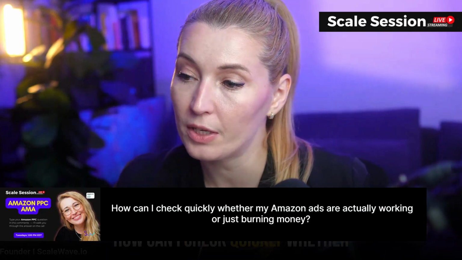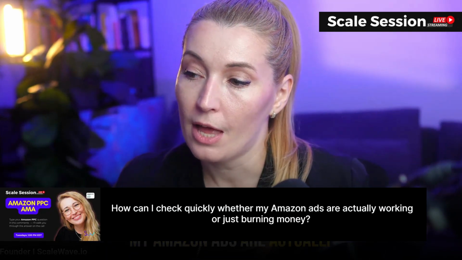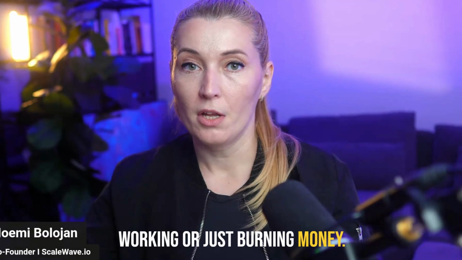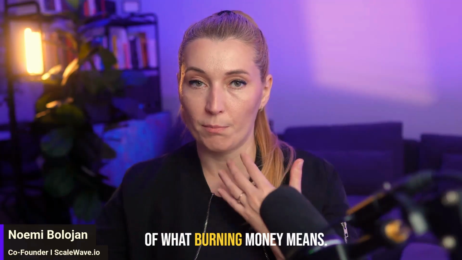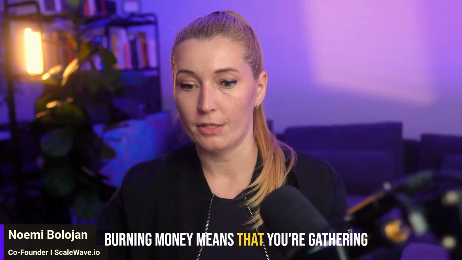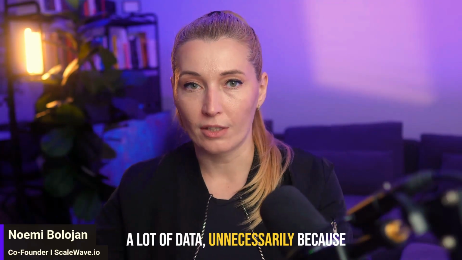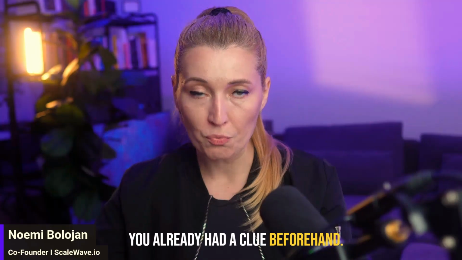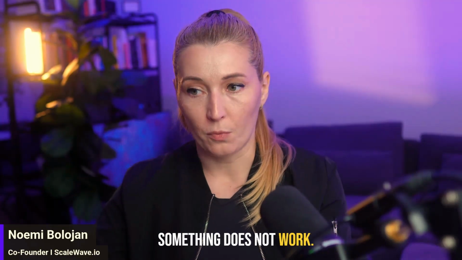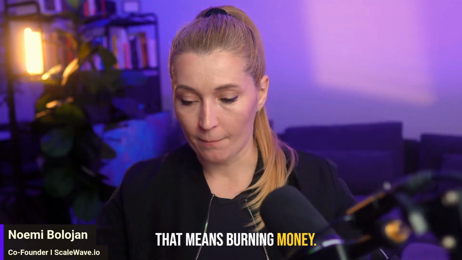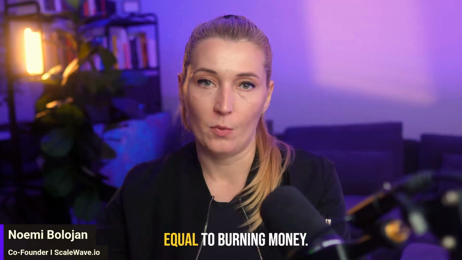How can I check quickly whether my Amazon ads are actually working or just burning money? We have to understand the concept of what burning money means. Burning money means that you're gathering a lot of data unnecessarily because you already had a clue beforehand something does not work. That means burning money. Data gathering is not equal to burning money.